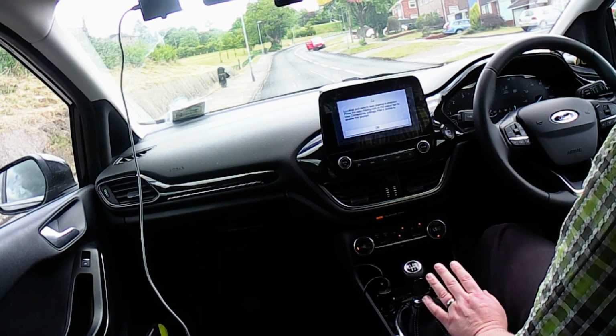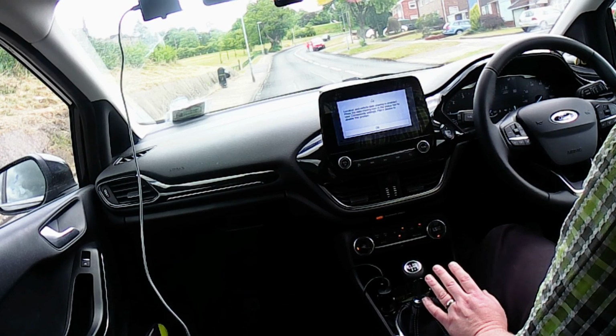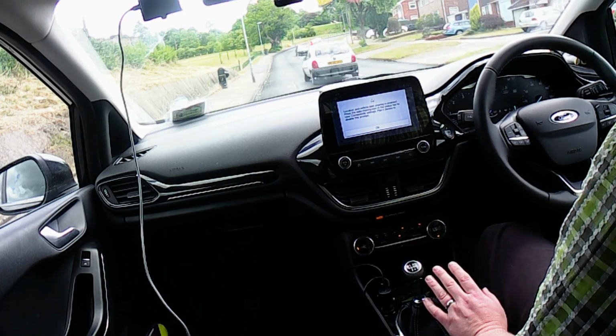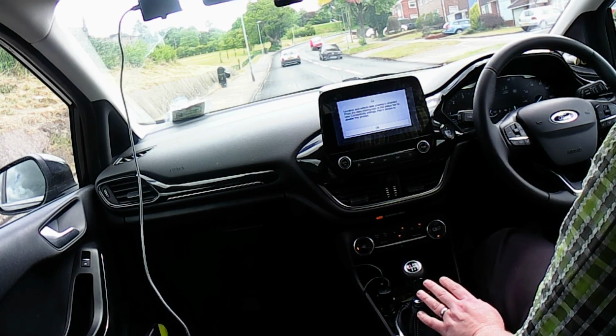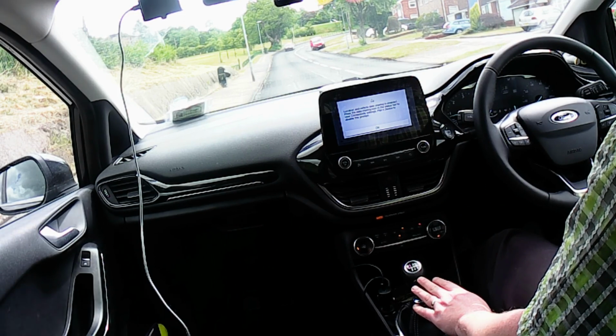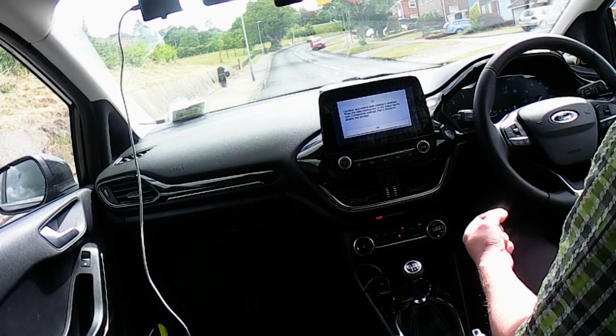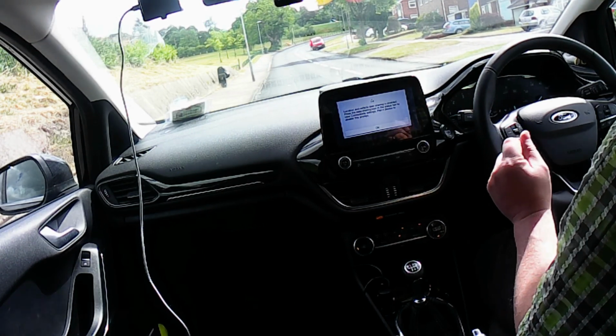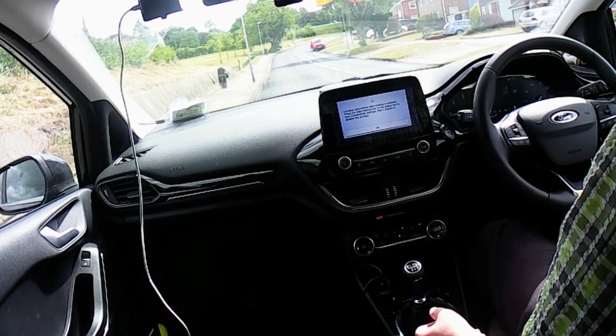Find the bite, lose the bite, find the bite, lose the bite. I'm now going to deliberately have too much bite so that you can see how much the car lifts and listen to the creaking sound that you hear as well.